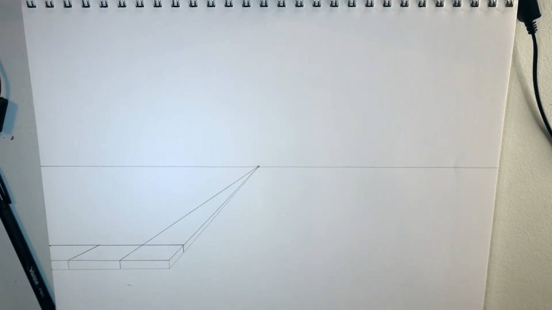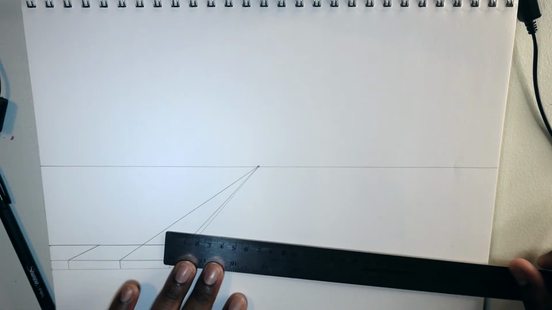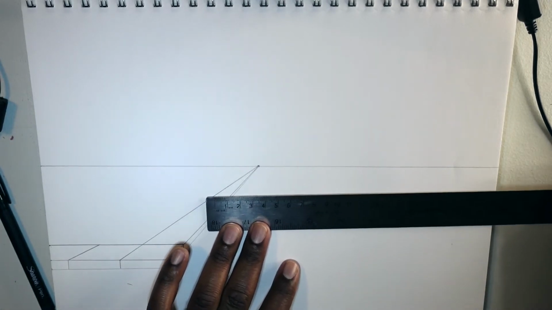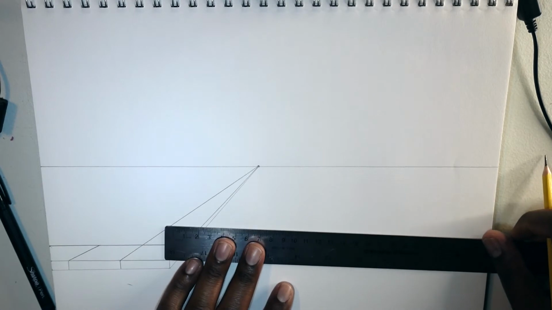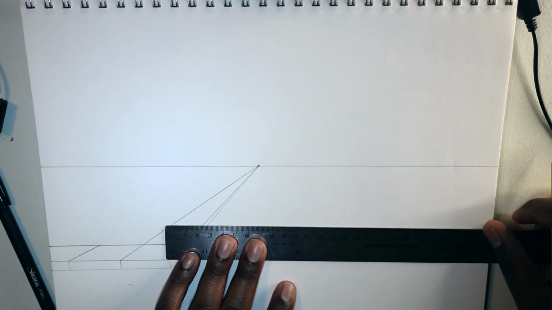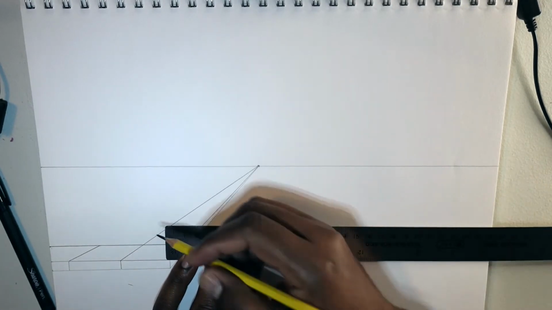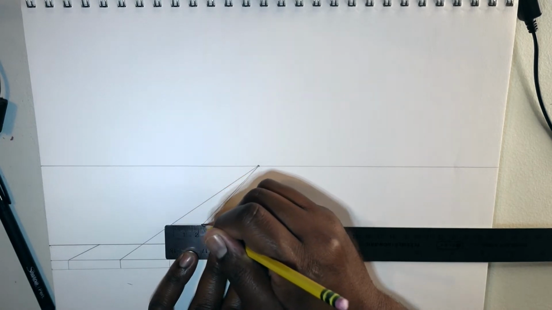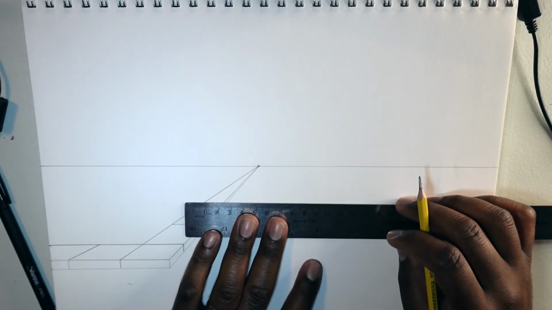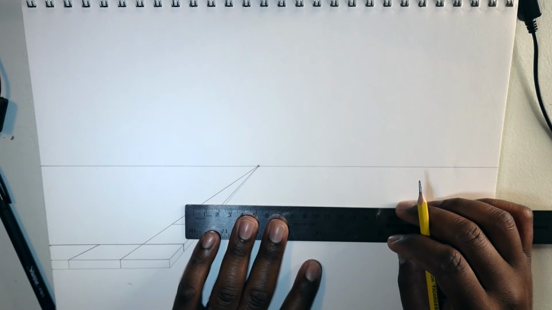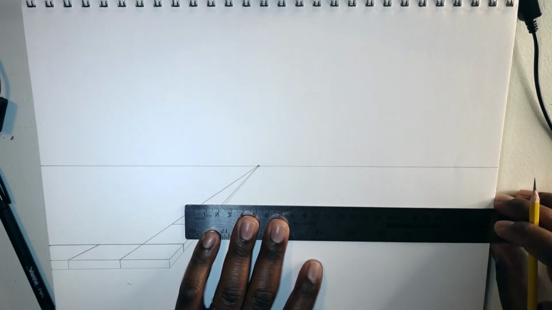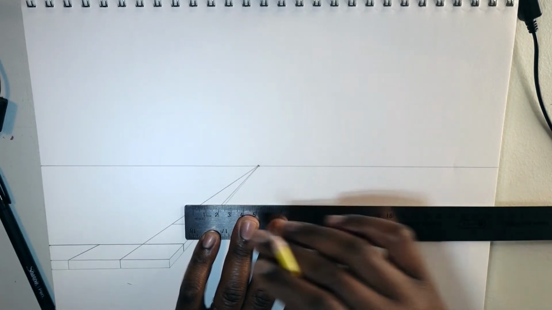Just like that. And then the next step that I'm going to do is draw a series of horizontal lines going up. Remember, you want to keep your lines parallel to the horizon line as straight as possible.